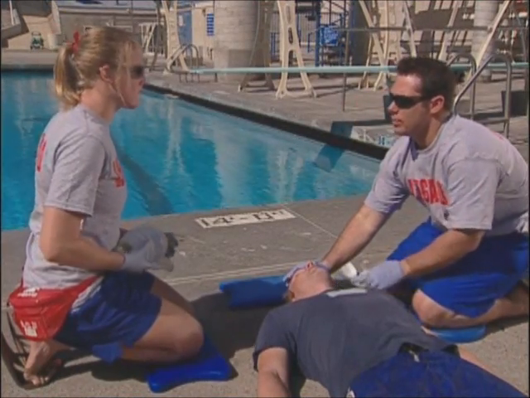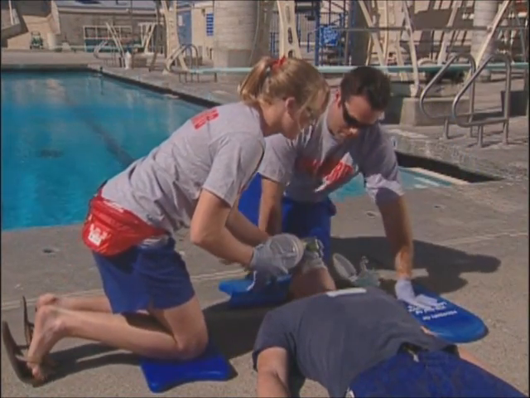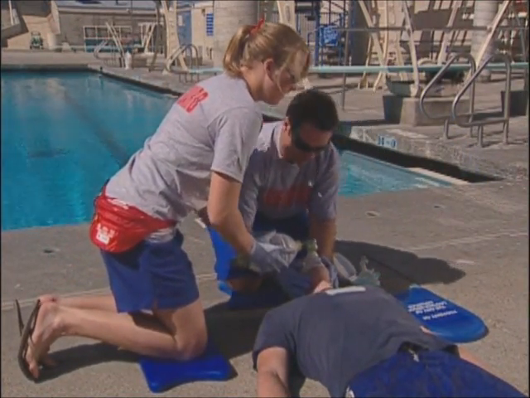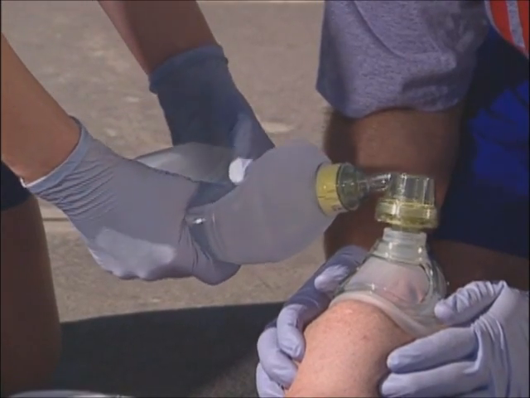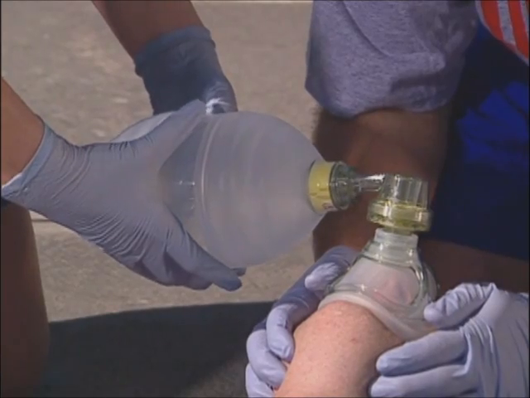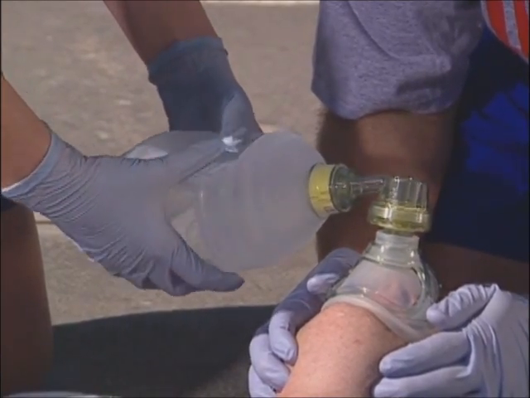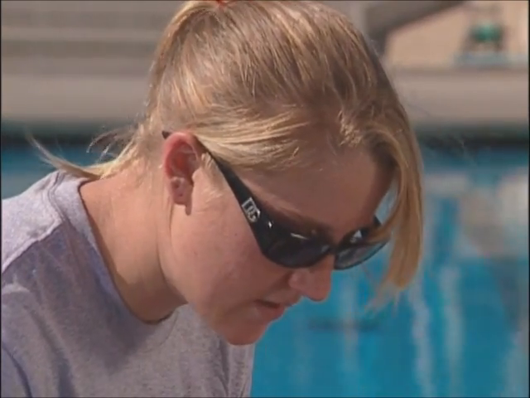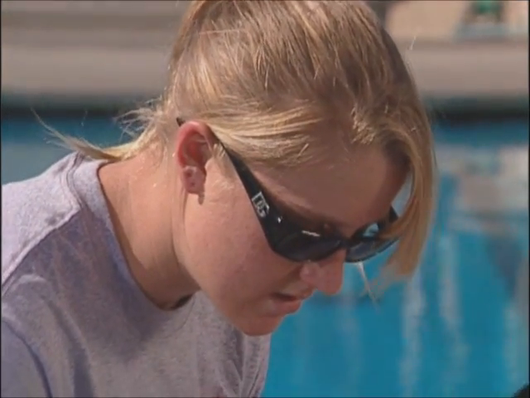Victim has a pulse but is not breathing. A bag valve mask resuscitator, also called a BVM, is a handheld device primarily used to ventilate victims who are in respiratory arrest. It can also be used for victims in respiratory distress.